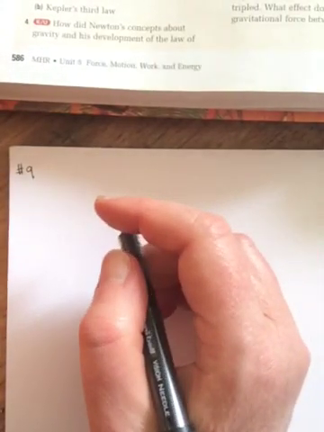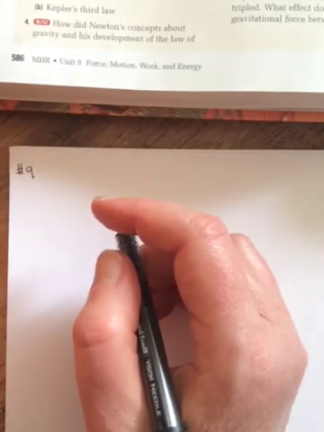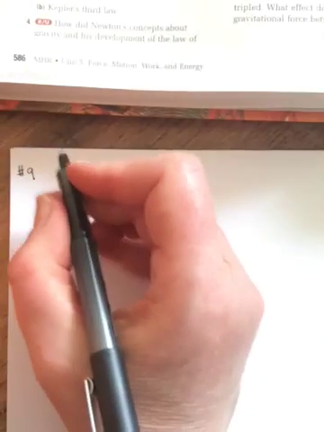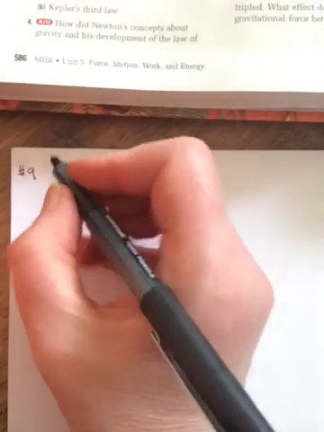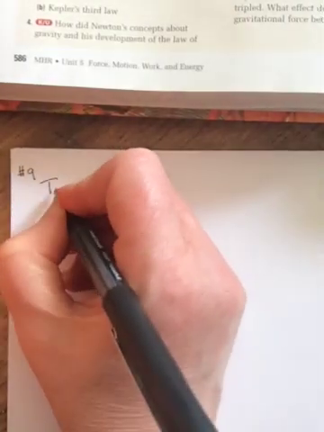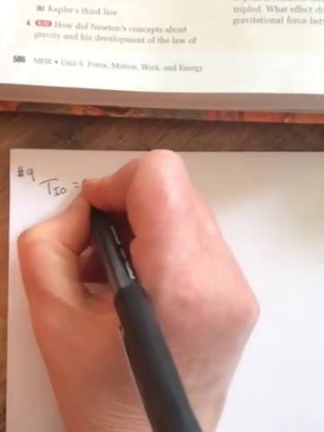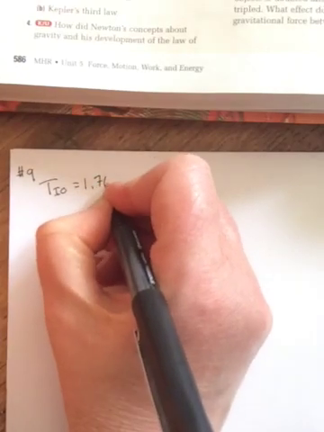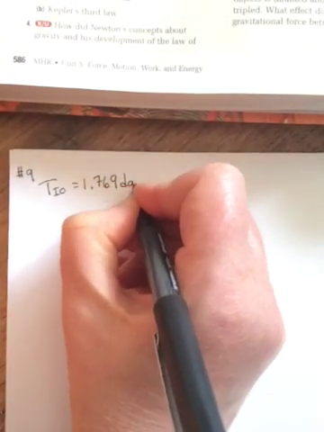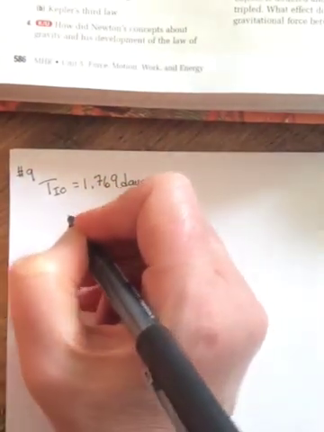All right, so page 586, number 9, says Jupiter's moon Io orbits Jupiter once every 1.769 days. So the T, the period of Io, is 1.769 days, which of course we will have to change to seconds.